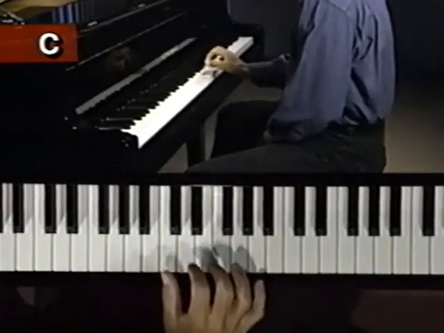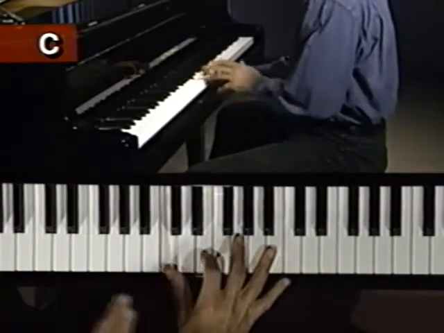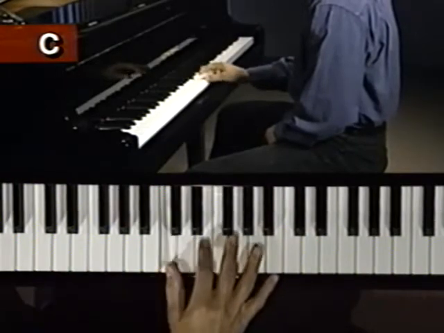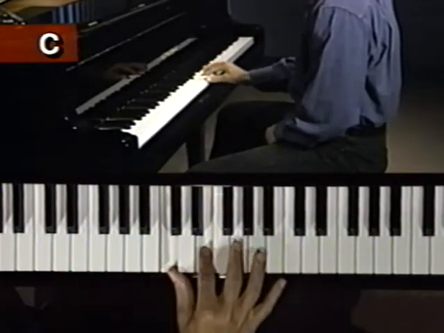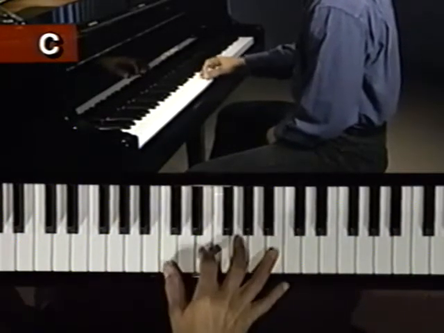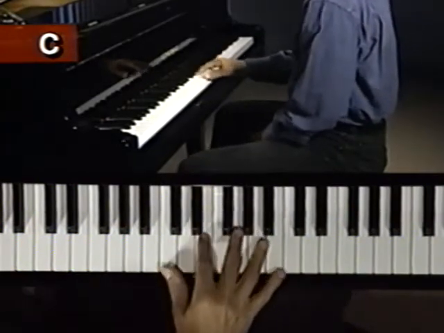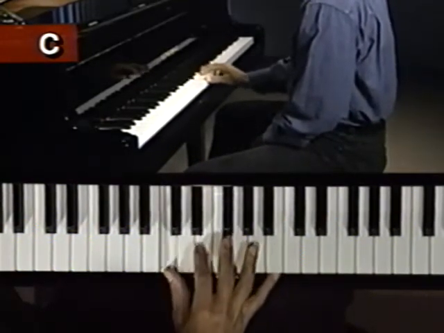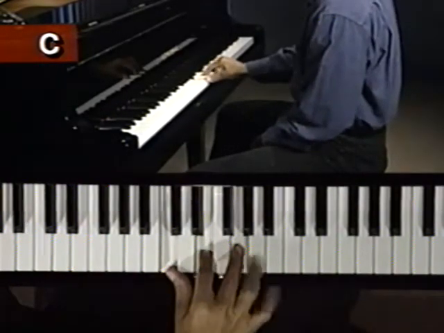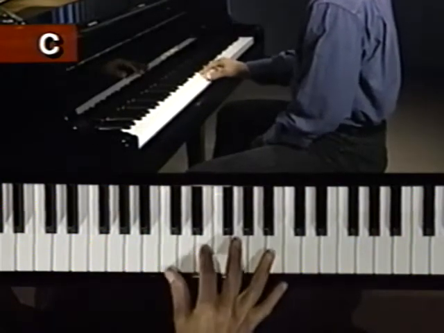Starting with the root C, we're going to play every other note, which is very simple in the key of C. No black notes. Every other key. C, E, G, and B. This is our 1 chord. The 1 chord is a major 7th chord. We have an interval of a major 3rd, a 5th, and a 7th. That's a major 7th chord.